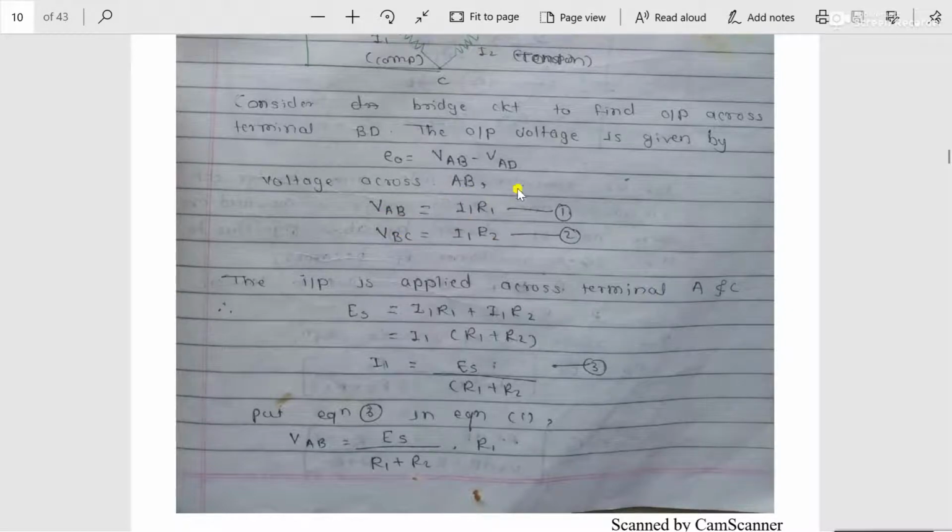And as the values of V of AB and V of BC are calculated, I get the input supply equal to I1 R1 plus I1 R2. As I1 is common, I have taken it outside the bracket, and in the brackets remains R1 plus R2. By rearranging the terms, I have written the equation in the form of I1. So I1 is equal to ES upon R1 plus R2. That means I kept I1 as it is on one side, and R1 plus R2, which was multiplied, I have taken to the other side where it becomes divide. So I1 is equal to ES upon R1 plus R2.